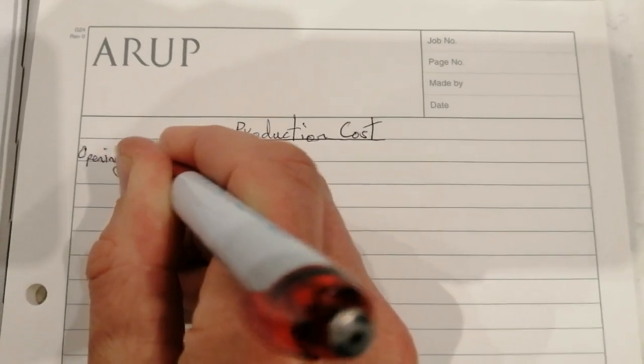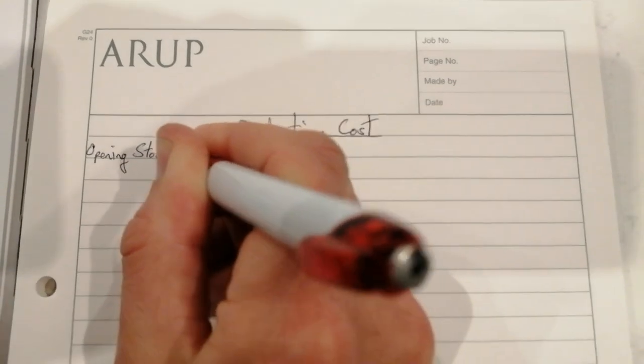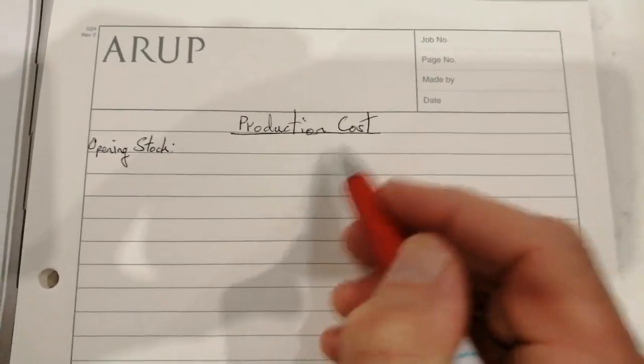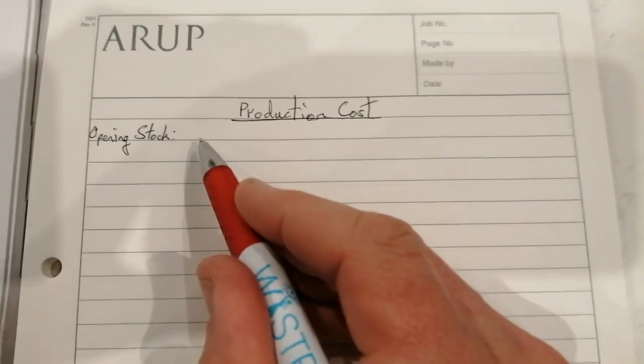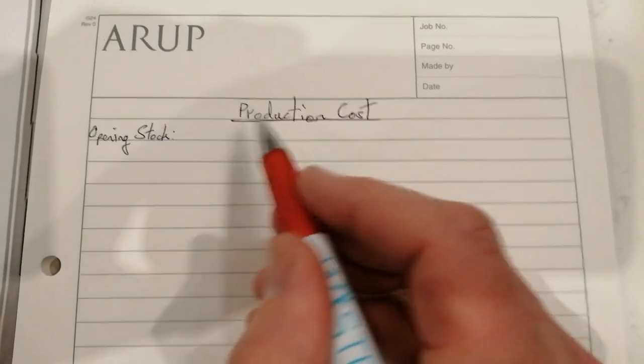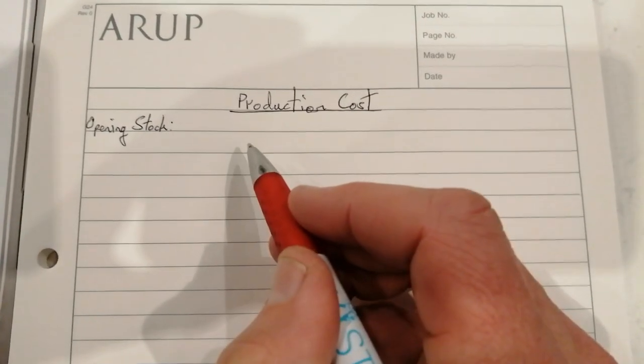Opening stock. Since it's the cost of producing stuff, the stock we're going to talk about is stock of raw materials, because that's what goes into producing whatever it is you're producing.